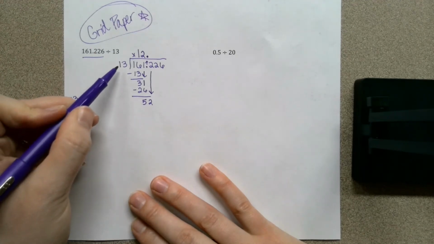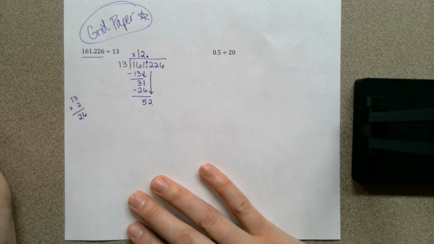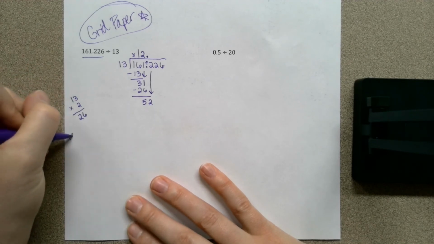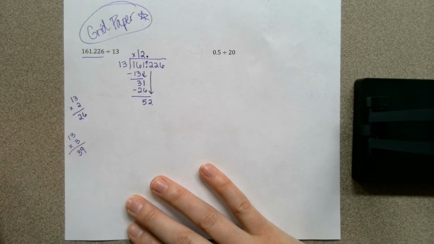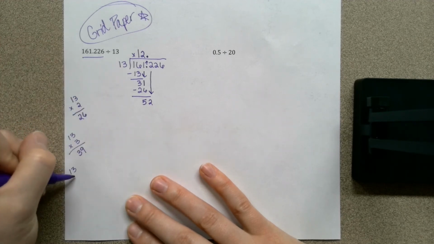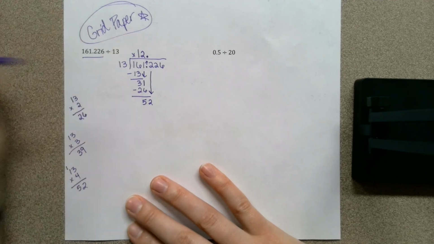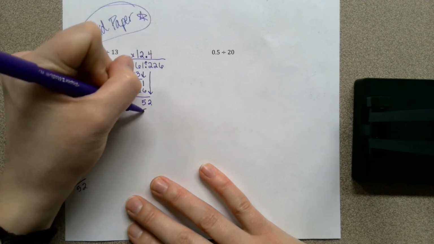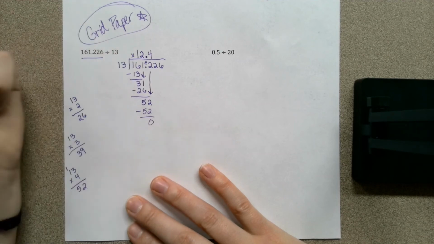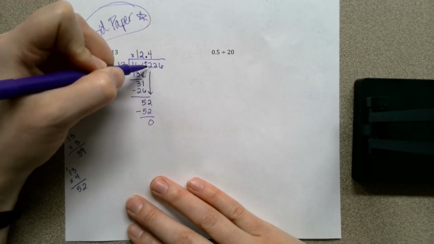We brought down the 2, so now we're checking 13 into 52. 2 times gave us 26. If we wanted to check 3 times, we could. The next one in line gives us 39. We always want to check to see as close as we can get. So if we check times 4, that gives us 52, which is our exact value. So 4 times 13 fits into 52 perfectly. So now we have a 0. That 4 went after the decimal because the 2 we brought down was right after the decimal.